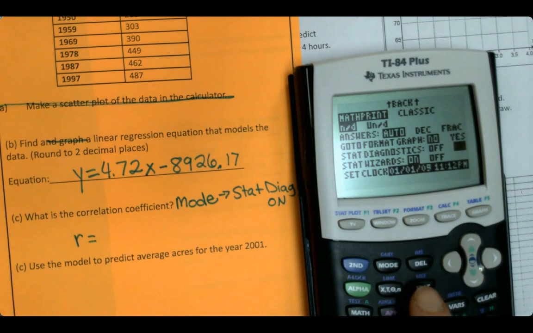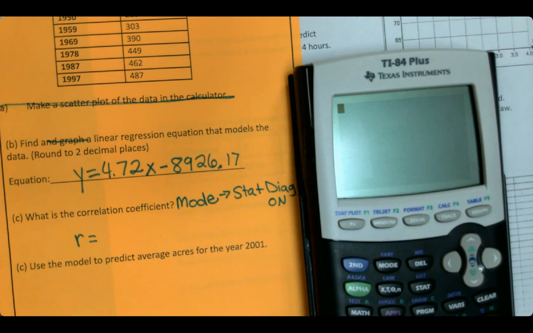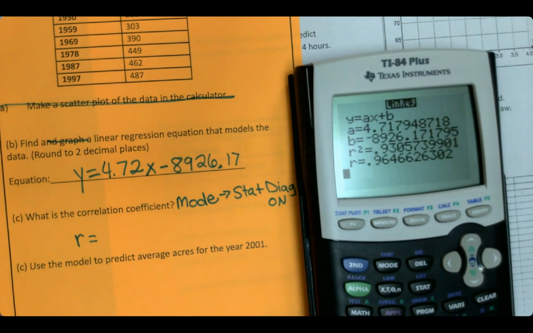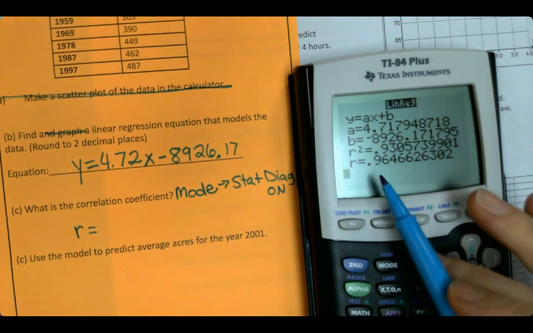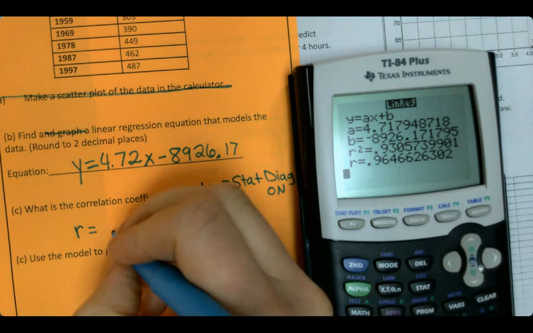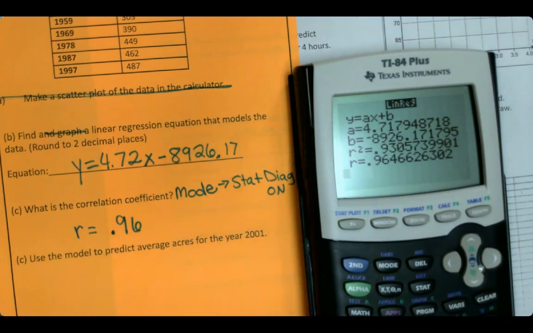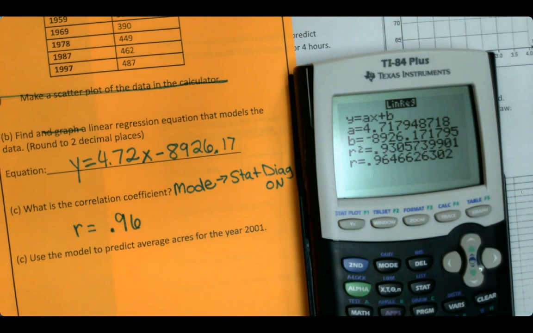So I went ahead and did stat diagnostics. I turned it on. So now I'm going to hit second mode to get out of there. And I'm just going to push enter again because we've already done linear regression. If I push it again, it'll perform that same linear regression again. And so it's 0.964. So it's going to stay 0.96. That 0.96 is a strong positive correlation.